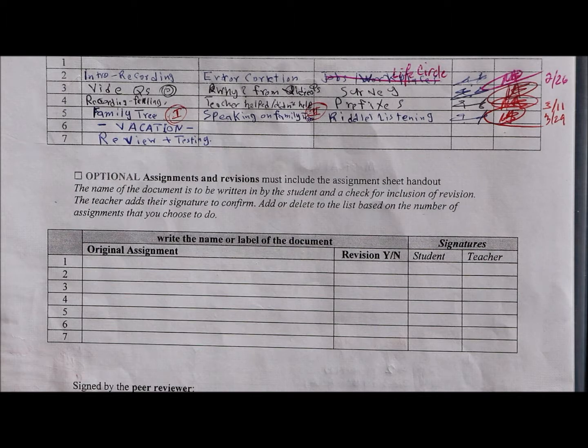So for example, you can see in week 2, we did a recording. There was an introduction to the recording. We did some error correction, and there was a life circle, as an exercise that we did in class. That was in the week of the 26th of February. He signed and I have signed.